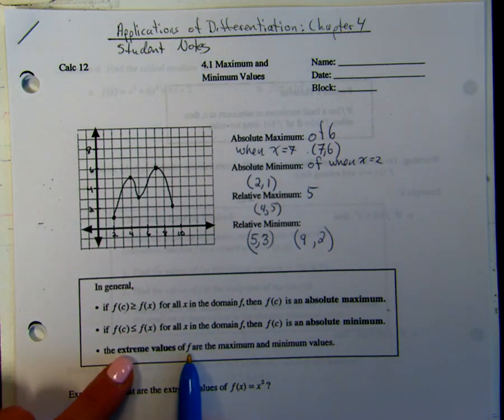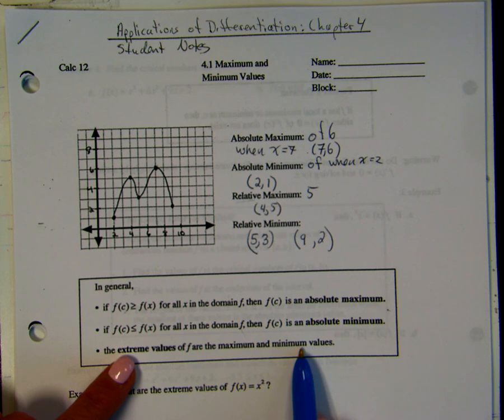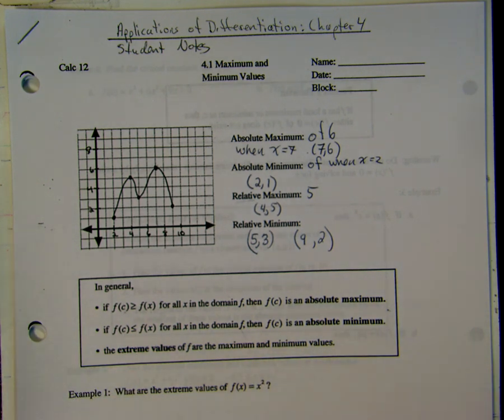We talk about extreme values of functions. When you hear the word extreme values, it means find the maximum and the minimum, and saying extreme means both. And I didn't have to say 2 words. That's all.